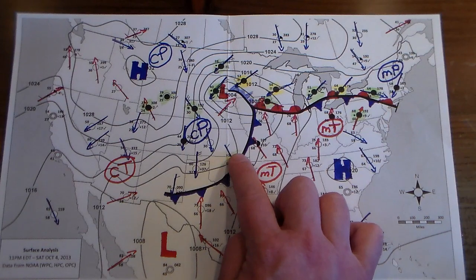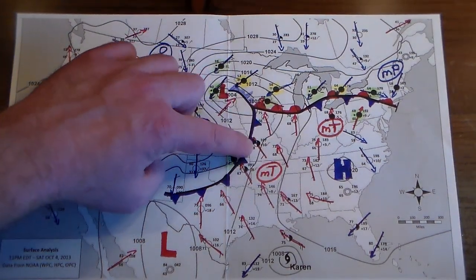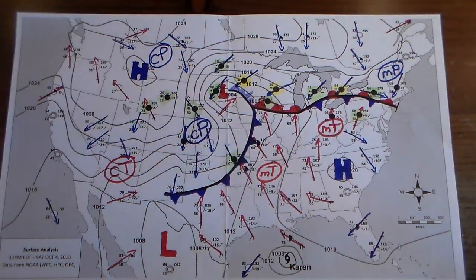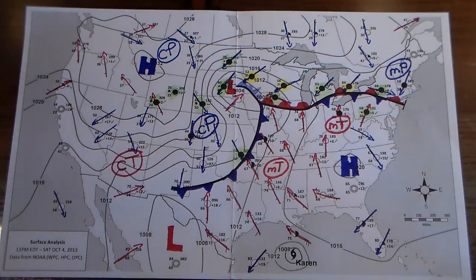So since it's a cold front, this is all going to take place in a matter of just a few hours here. It'll go from being warm and moist, some showers and thunderstorms, to much cooler and drier air behind it. And that's sort of a standard cold front forecast.